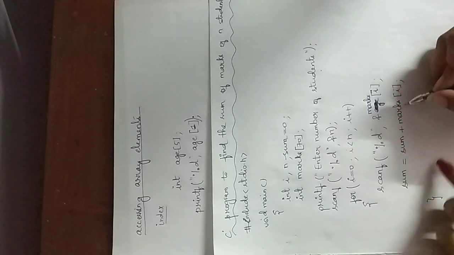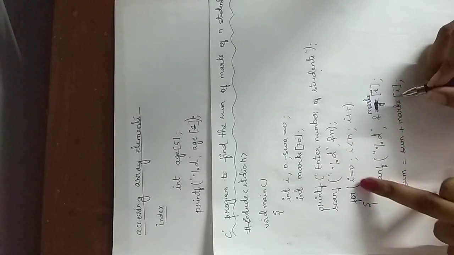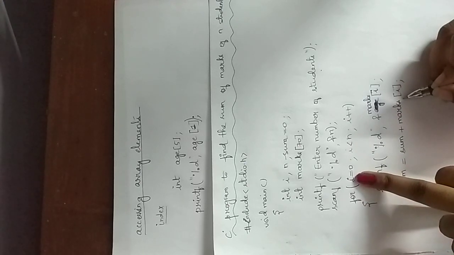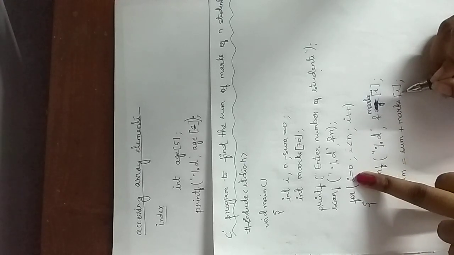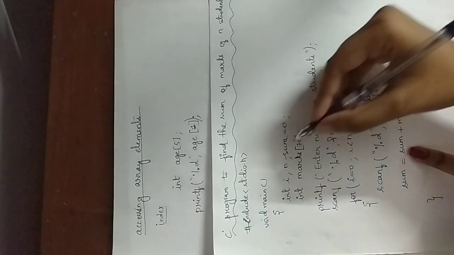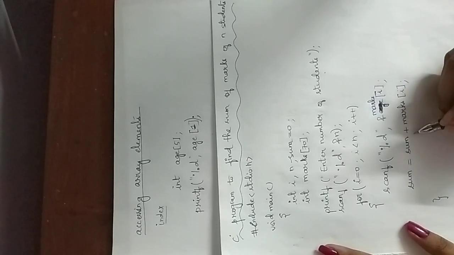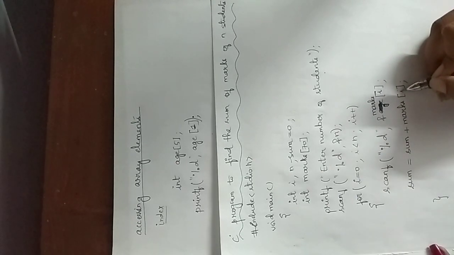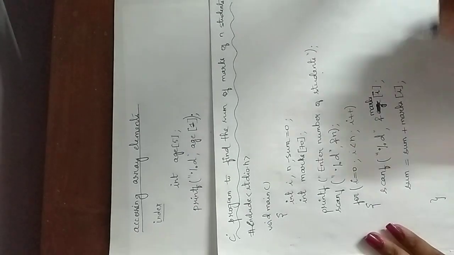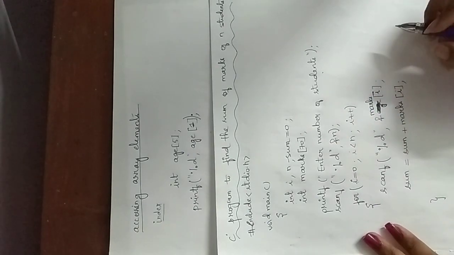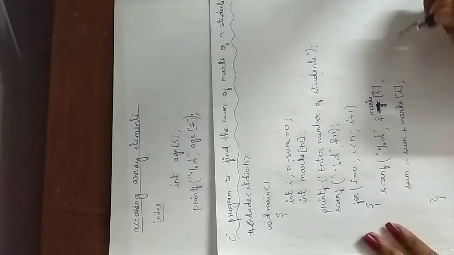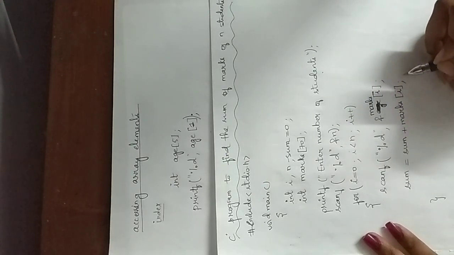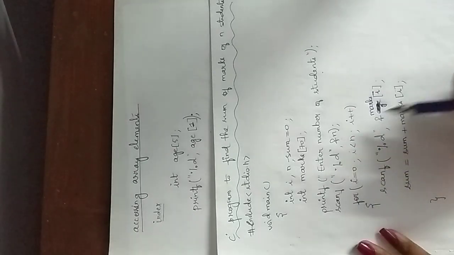So when the value of i is 0, the marks of the first student will be summed up with sum, which is initially 0. The second time the second student's marks will be summed up. The third time the third student's marks will be summed up. So by using this particular variable i, we can get all the marks of all the students. If there are 65 students in the class, then we can get 65 marks of the different students by just using a simple for loop.